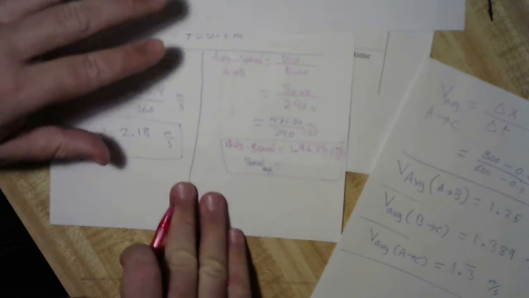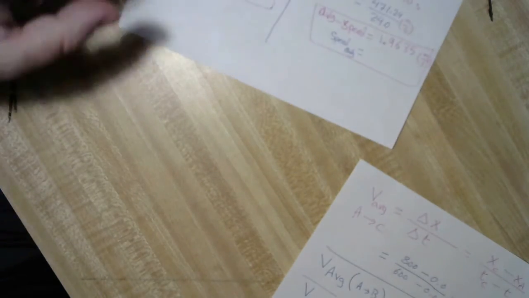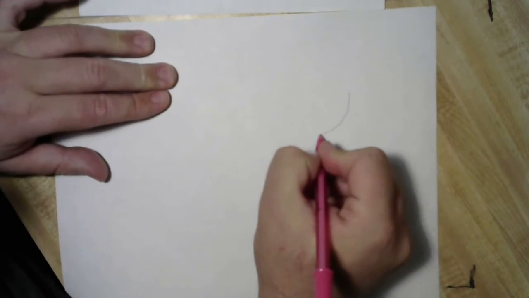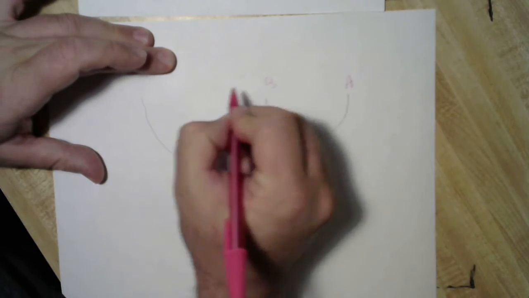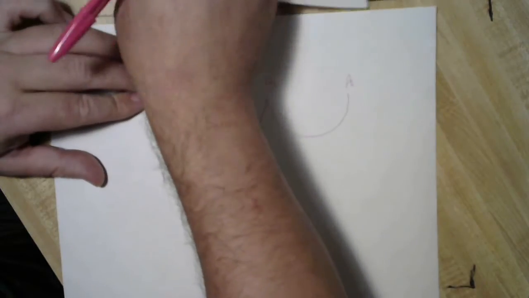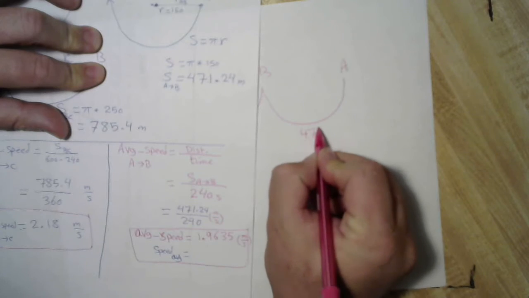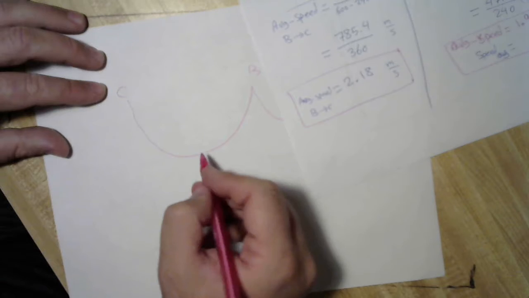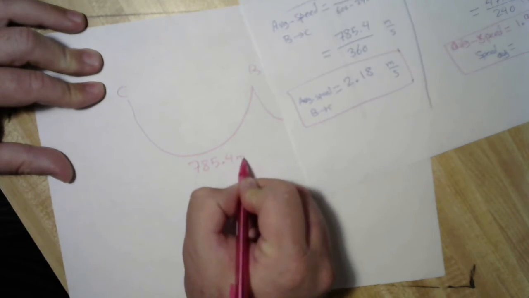In this case, I will use the new paper. He passed through these two tracks, A, B, C, and this distance is 471.24 meters, and this distance is 785.4 meters.